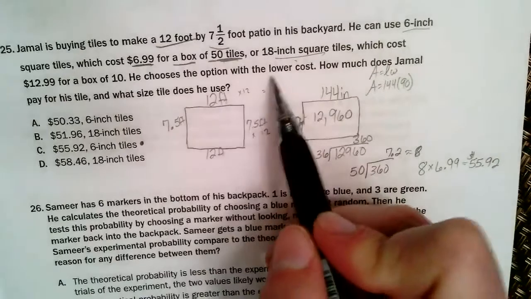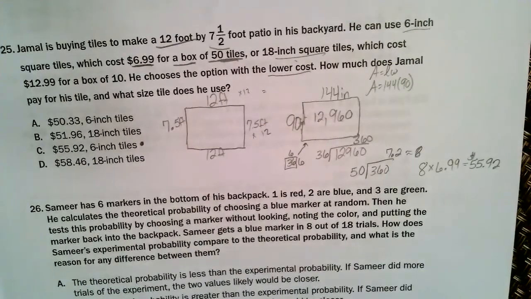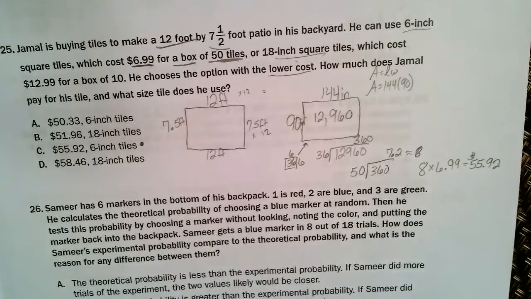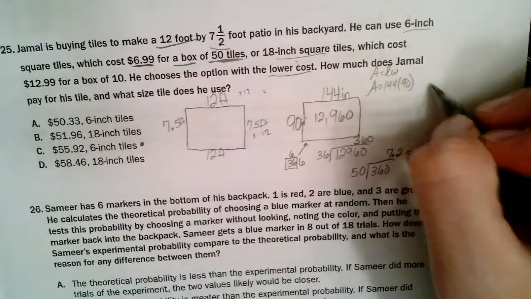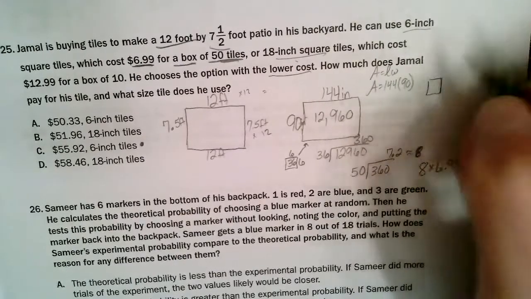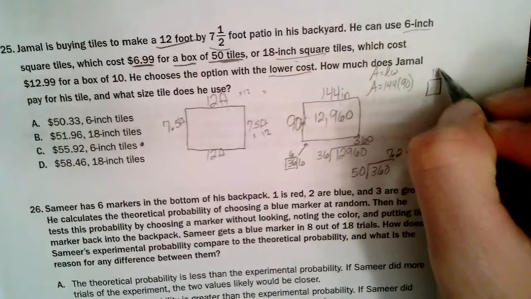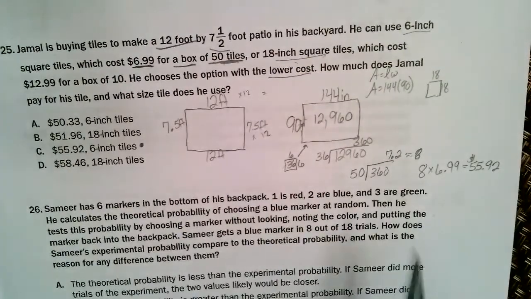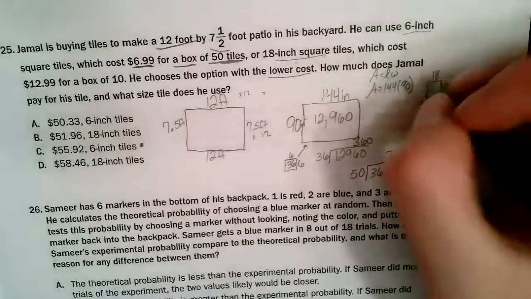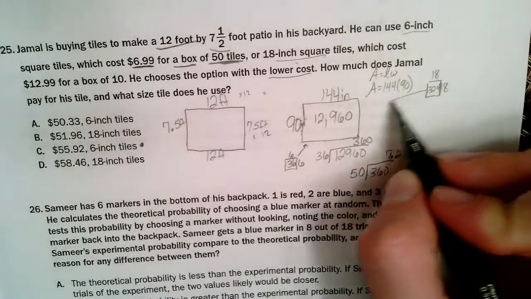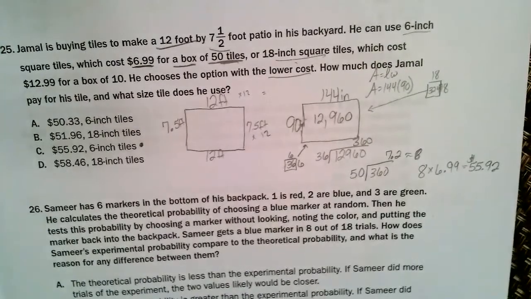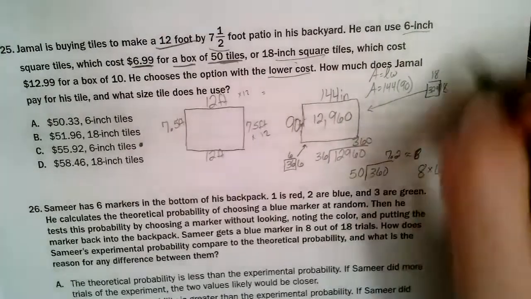Now remember, he's going with the lowest cost. So I've got to see how much the 18-inch tile is going to be, and I want to do the same basic operations as I did for the 6x6 square. For my other square option, I have an 18-inch square, so that one's 18 by 18. When I multiply 18 times 18, I get 324. So I want to see how many of these tiles that are 324 square inches I can fit into this one.